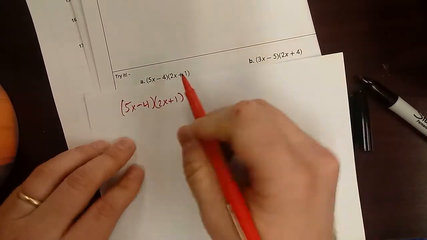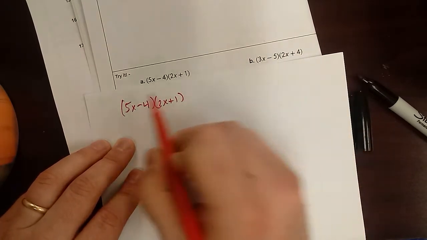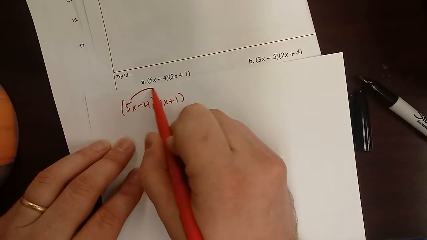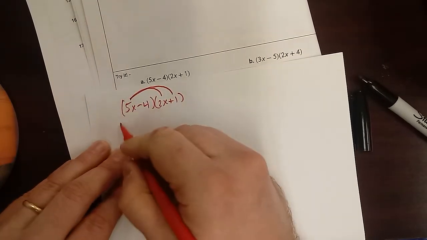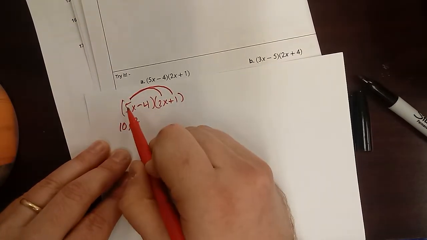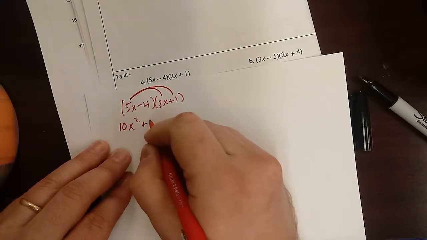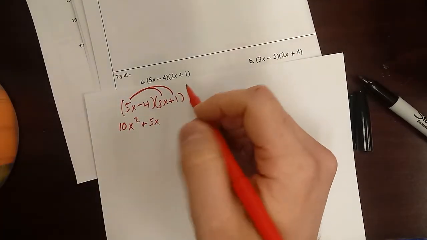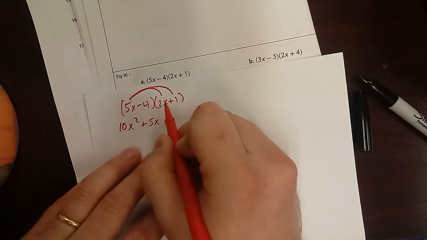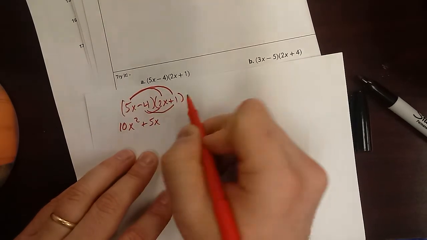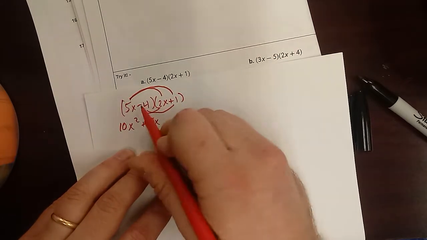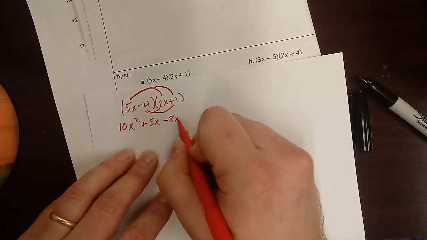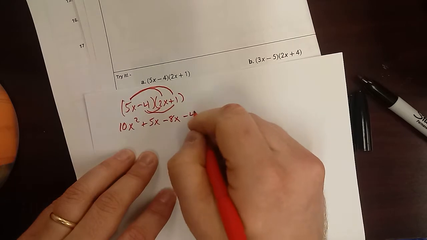So if I'm going through and doing my work for this, I'm going to note that 5x gets multiplied by both of the things in the other parentheses. So 5x times 2x is 10x squared. And then 5x times 1 is plus 5x. Then I have a minus 4 times 2x and times a 1. So negative 4 times 2x. 4 times 2 is 8, and it's a negative. So negative 8x. And then negative 4 times 1 is minus 4.